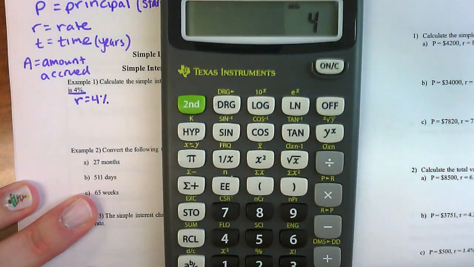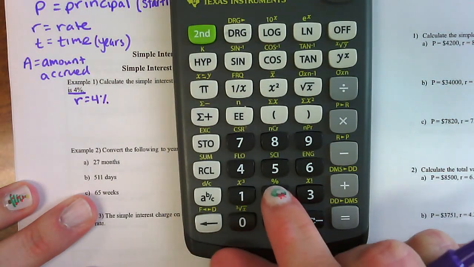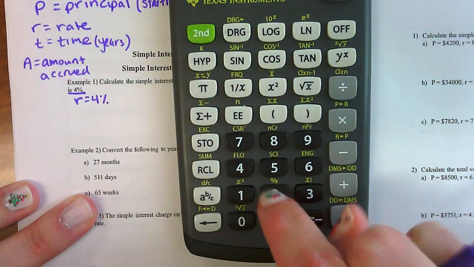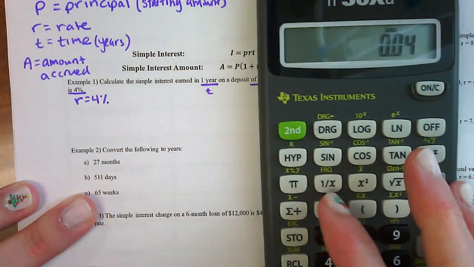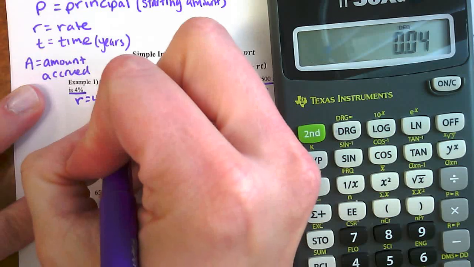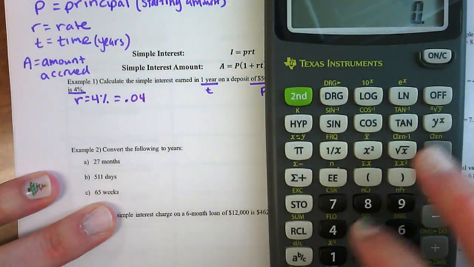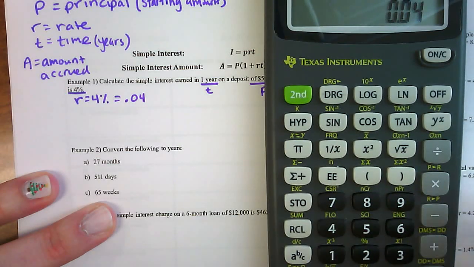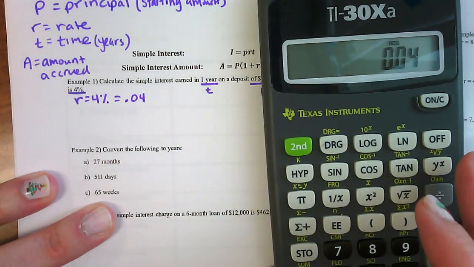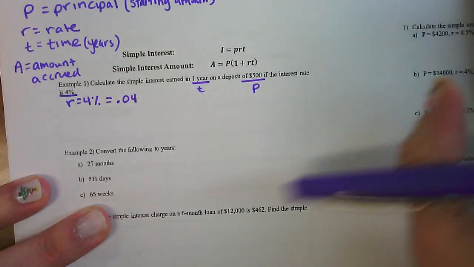We can type in 4, and we can use the percent key, which is above the 2. So you hit the green button and the 2, and it changes it to a decimal for you. Or the other way you can do that is to change something into a percent. You just divide by 100. So we say 4 divided by 100, and we get 0.04. Either way, you get the same answer.